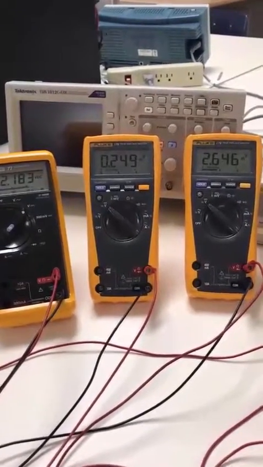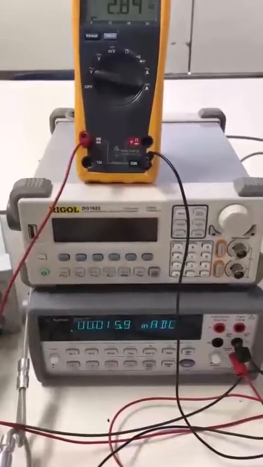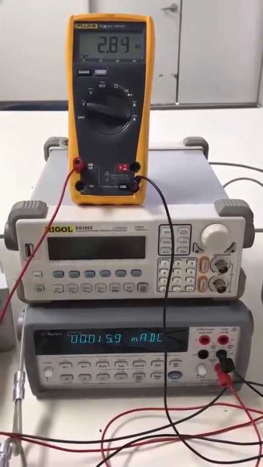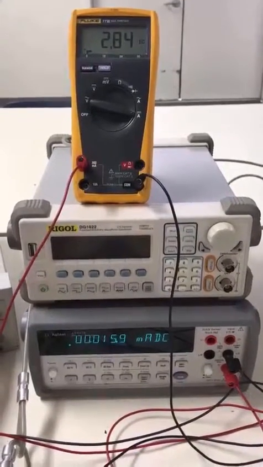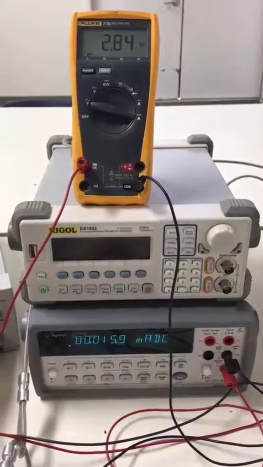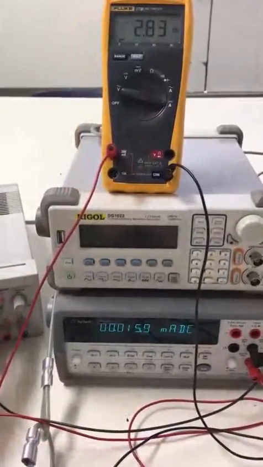So I'm at the saturation region, so let's increase VI and keep an eye on the value of IC. In the saturation region, if I increase IB, the value of IC is not going to increase beta times IB, and the base-collector junction is going to be forward biased.